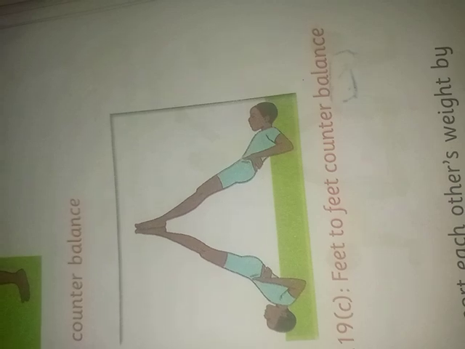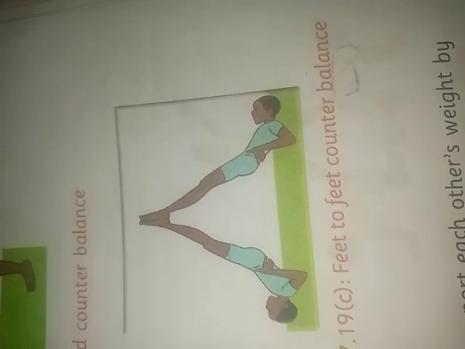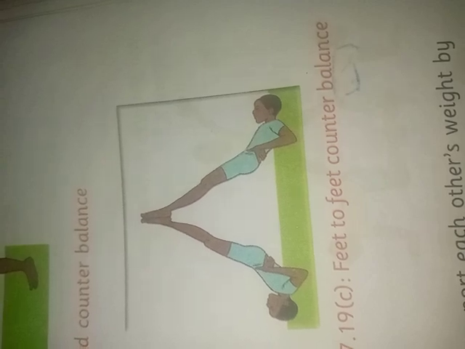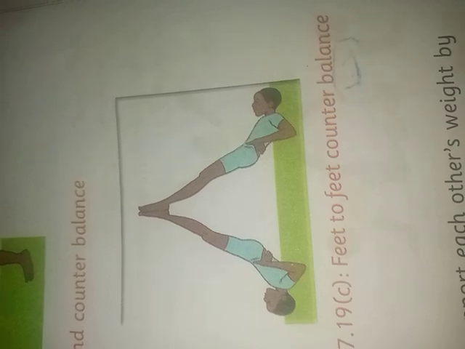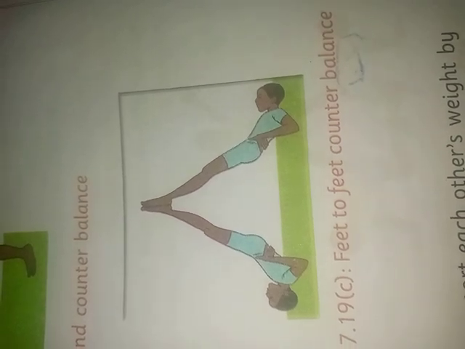Next, we have the feet-to-feet counterbalance. In the feet-to-feet counterbalance, both partners use the feet as the point of contact.